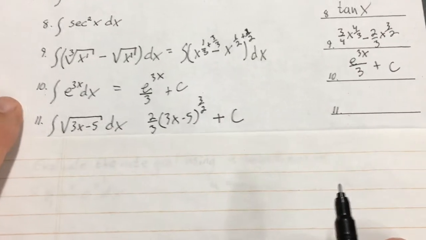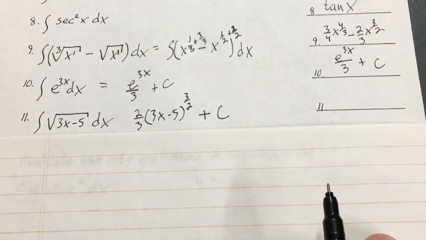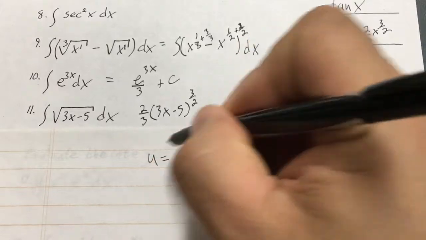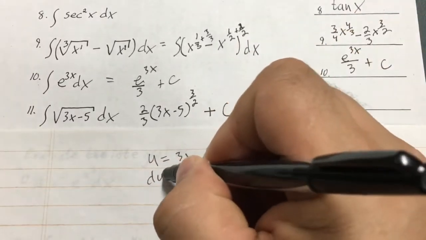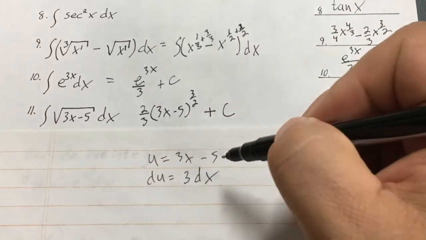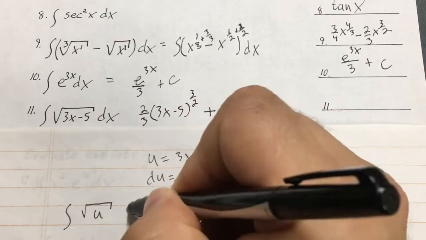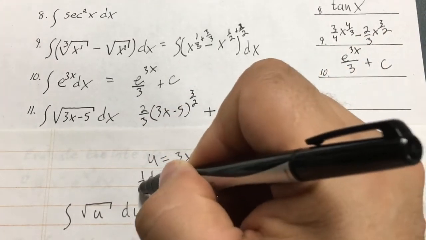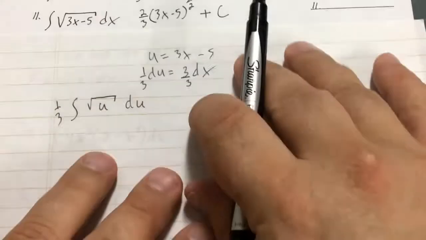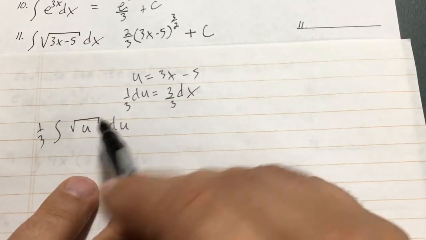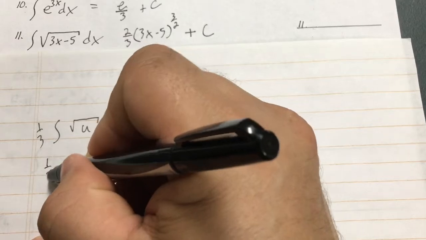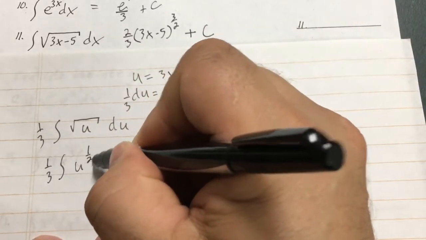Let me try number 11 again from the top using the substitution instead of just using some sort of memorization process. I'm going to let u equal 3x minus 5. So the derivative of that equals just 3 dx. So my integral is going to be the square root of u du with a 1/3 out front. Now, I want to rewrite this in exponential form so I can use the reverse power rule to take the antiderivative of it. So it's going to give me 1/3 integral of u to the 1/2 du.